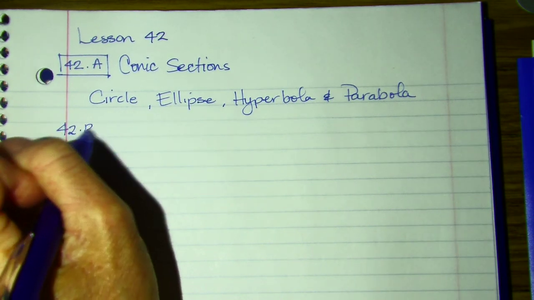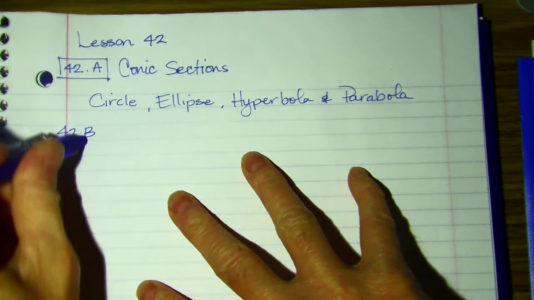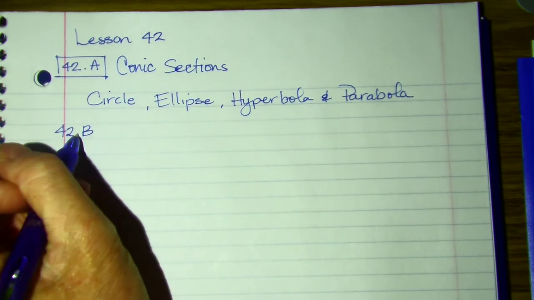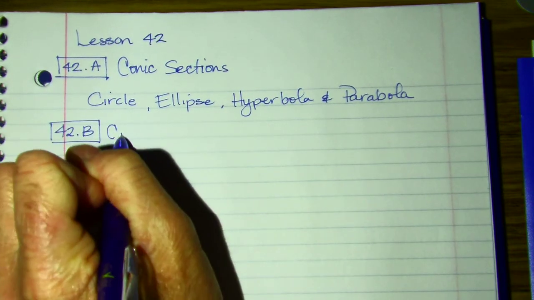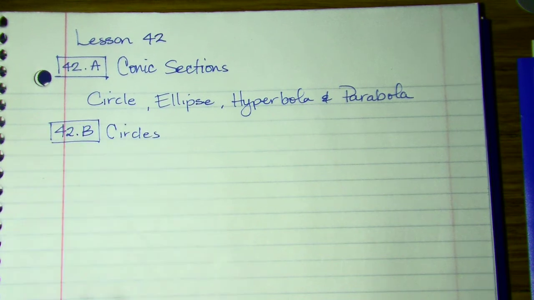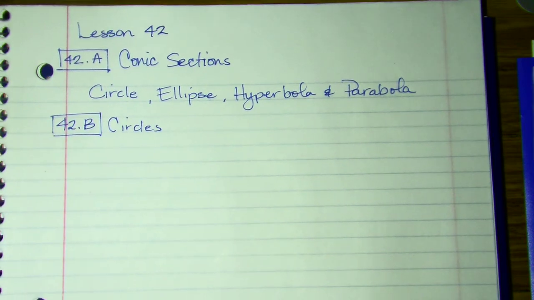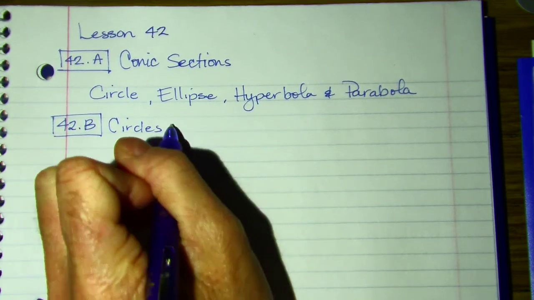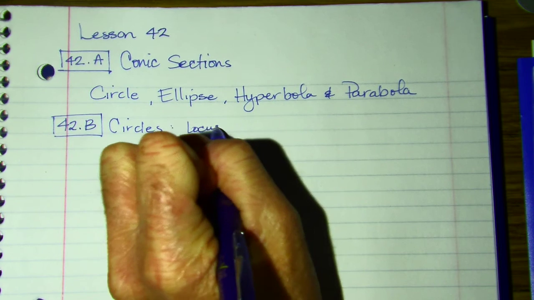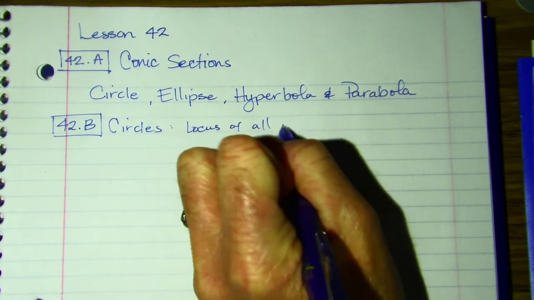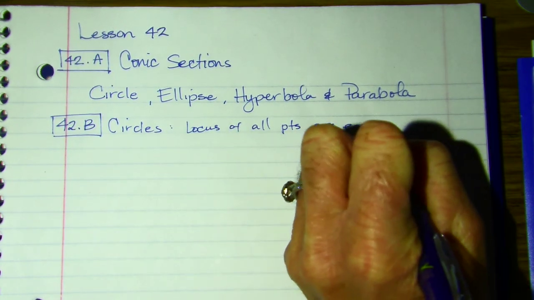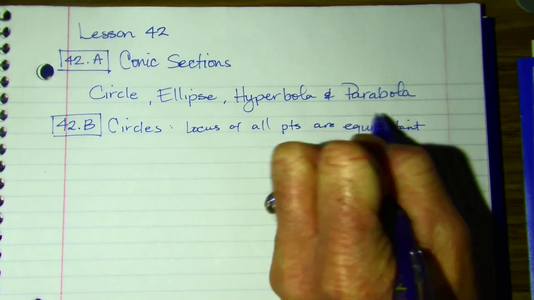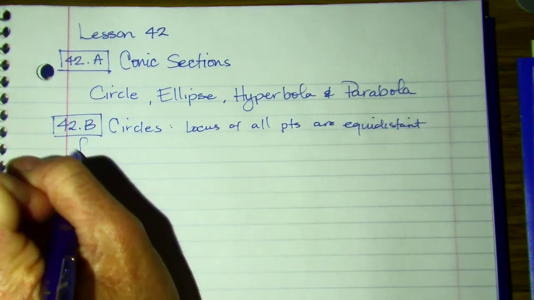42.B is going to slowly start to get us to cover these conic sections. And so they begin with circles. Now, circles means that the locus of all points are equidistant from the center.